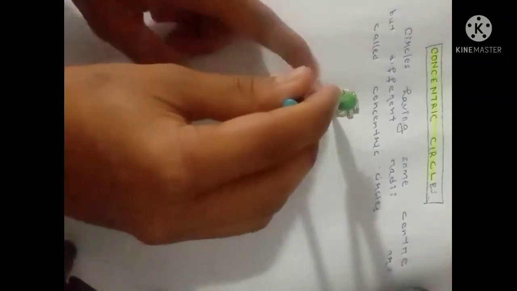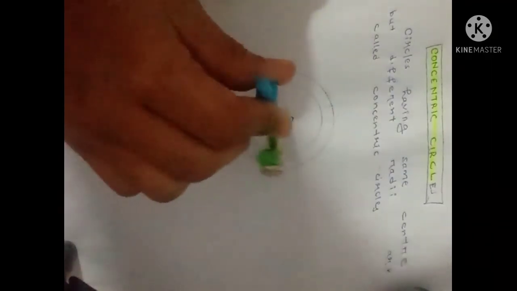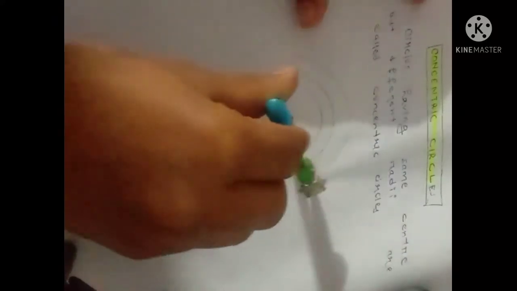Now if we have to draw a concentric circle, then we have to take the same midpoint, but we have to take different radii. For example, here I have drawn a circle taking this as the midpoint. Taking the same midpoint, we can draw another circle. This is another circle, and with the same midpoint we can also draw a third circle. So this is how you can draw concentric circles.